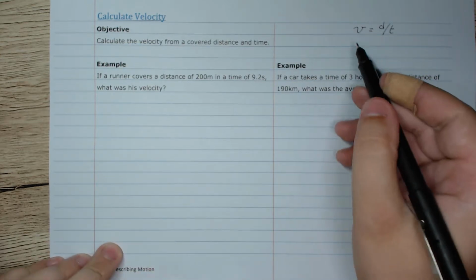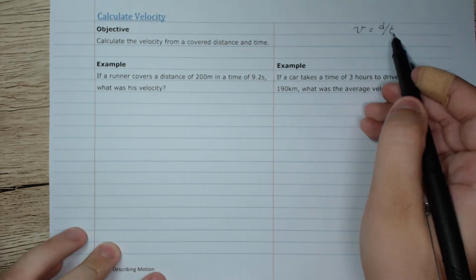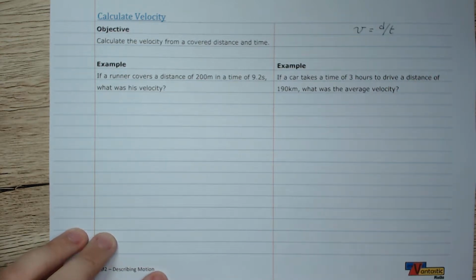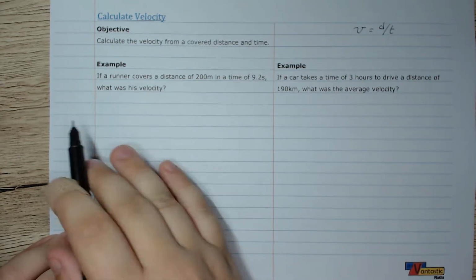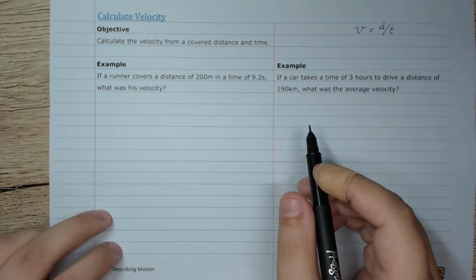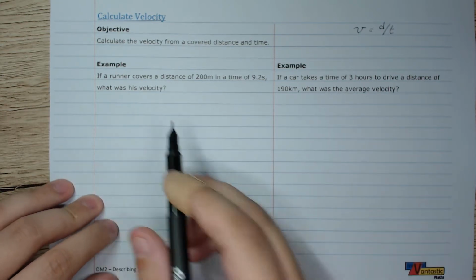So to calculate velocity, I need to know both the distance and the time. Let's look at this first example. If a runner covers a distance of 200 meters in a time of 9.2 seconds, what was his velocity?